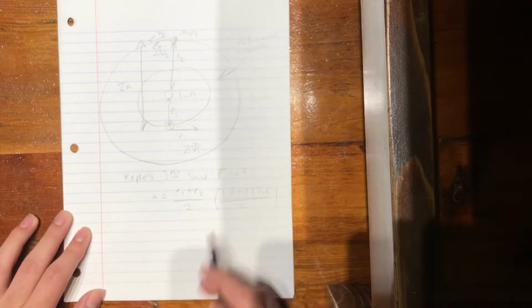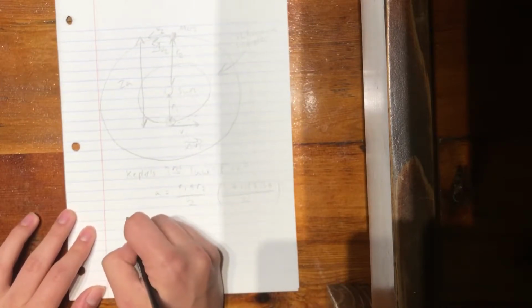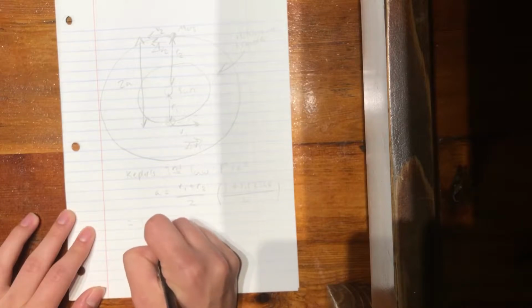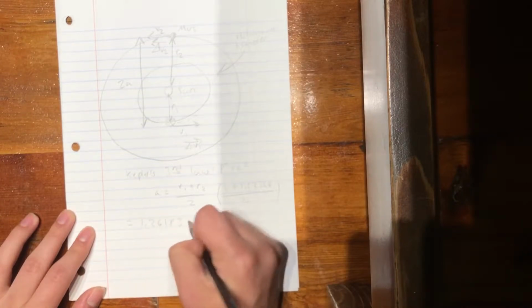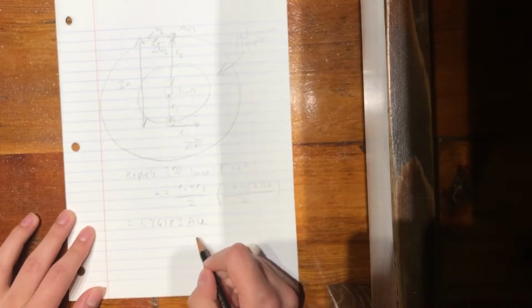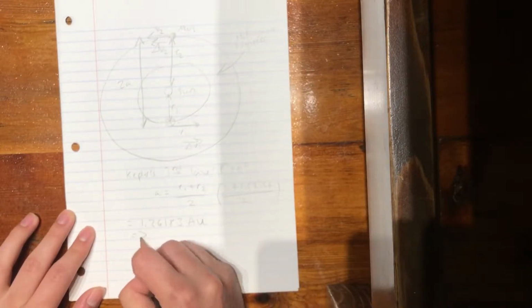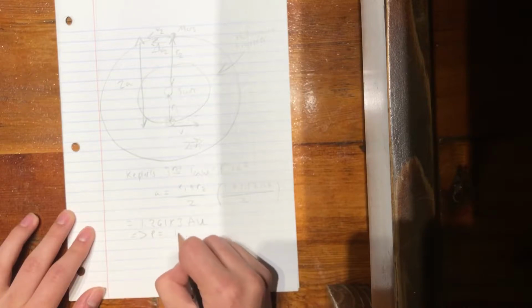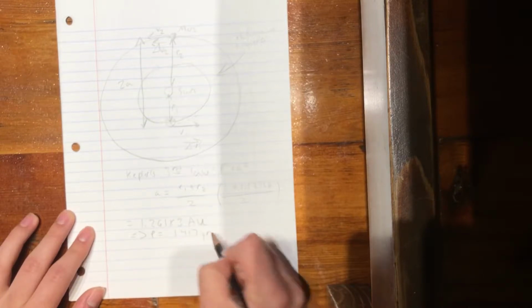Okay, so now you put that into the calculator, which should equal 1.26183 AU, which is astronomical units, which gives P, which is 1.417 years.